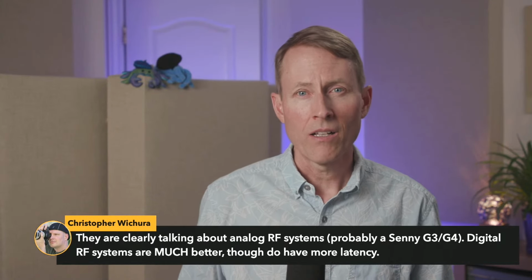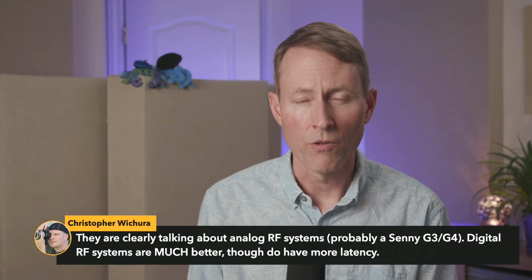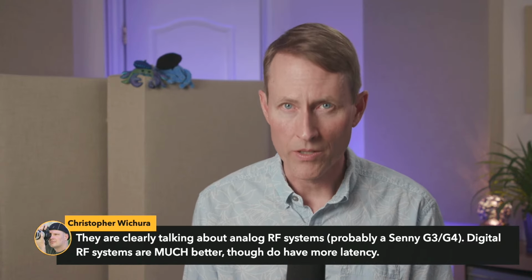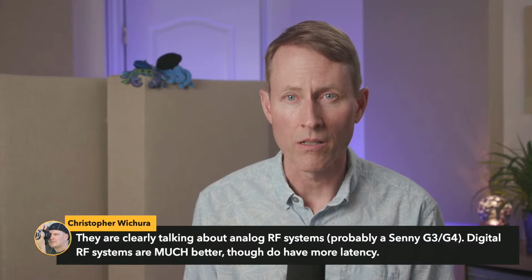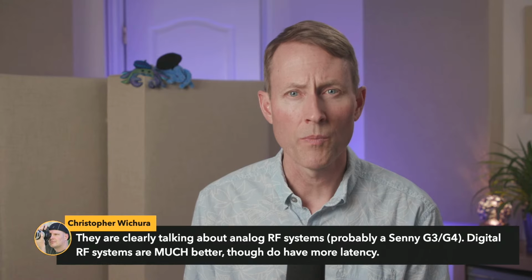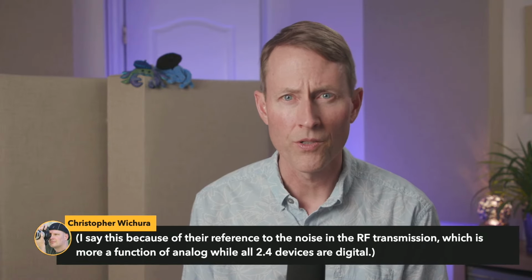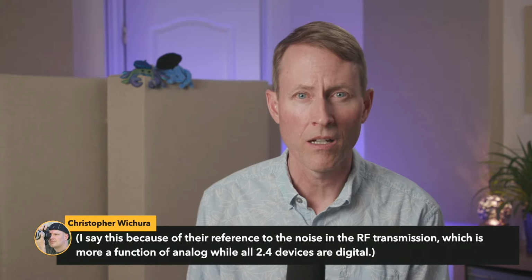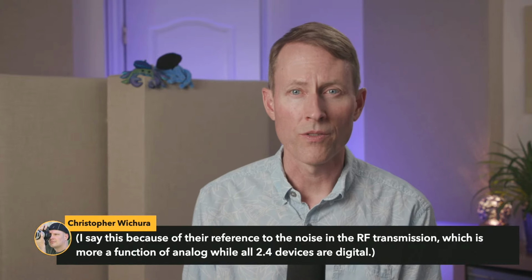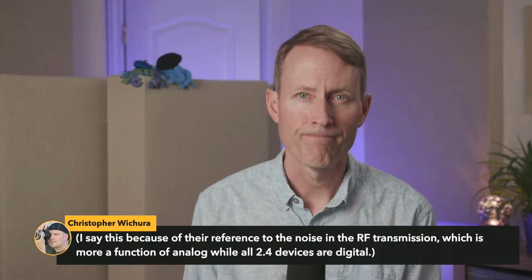They're clearly talking about analog RF systems, probably a Sennheiser G3, G4. No, I think he's talking about UHF systems in general, not necessarily analog systems. Digital RF systems are much better, though they do have more latency. I say this because of their reference to the noise in the RF transmission, which is more a function of analog, while all 2.4 devices are digital. I can't speak for exactly what Aaron meant by RF systems, but yes, Deity Theos is a digital system as well. It's just using different frequencies to transmit those digital signals.